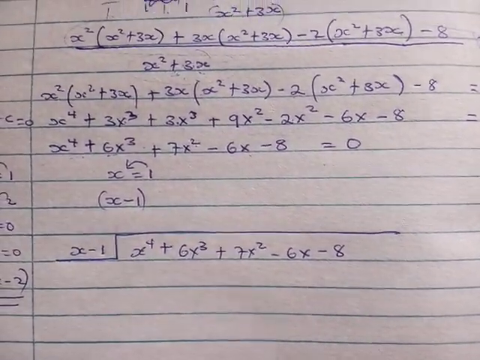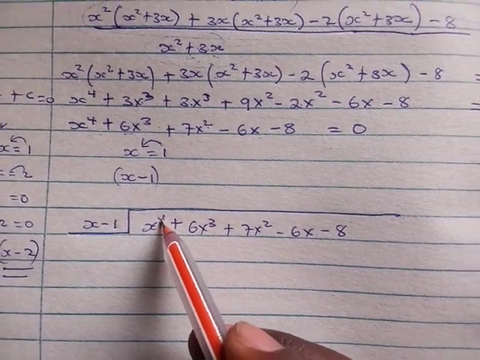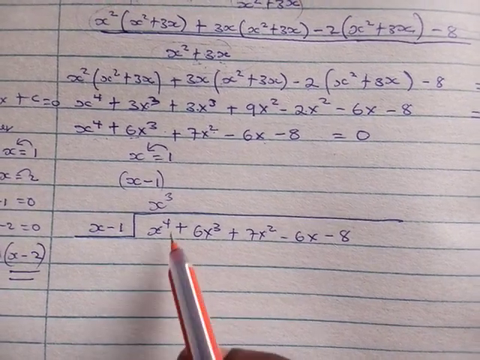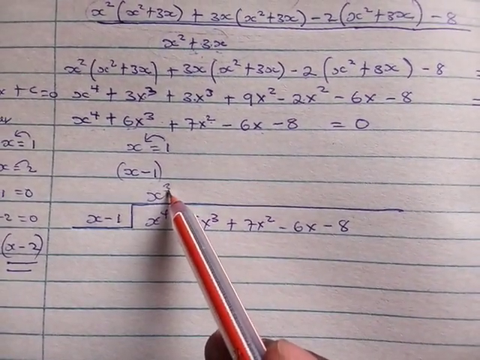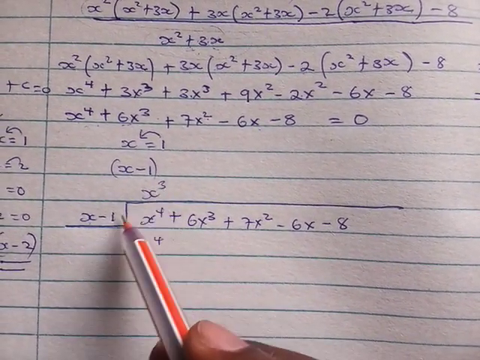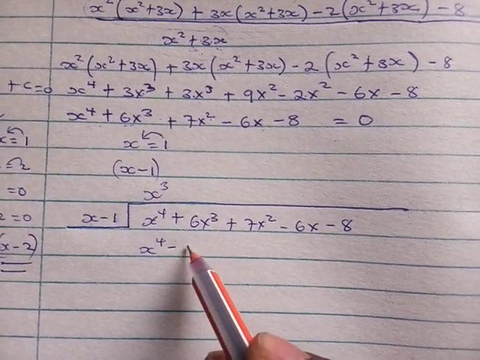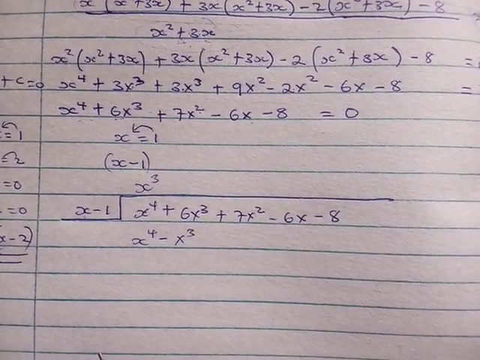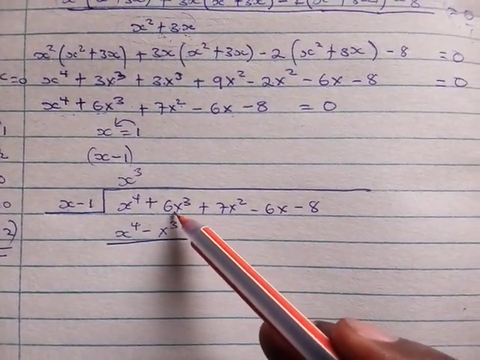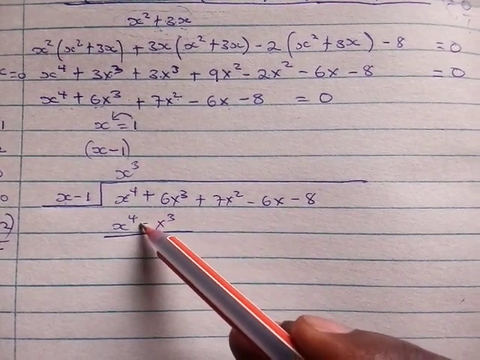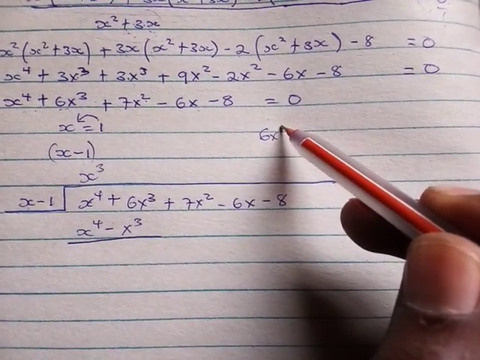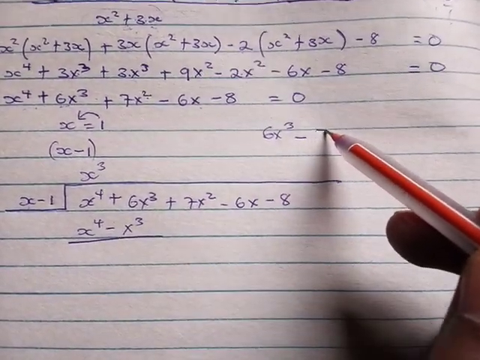You see that? Then we start: x to the power 4 divided by x, we get x cubed, isn't it? You know that. Then we multiply: x times x cubed, we get x to the power 4. Then x cubed times -1, we get minus x cubed. You see that? Then we subtract. When we subtract, we have 6x cubed minus, again, minus x cubed.